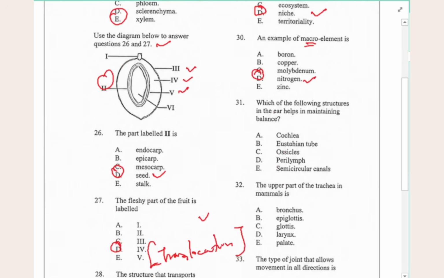31. Which of the following structures in the ear helps in maintaining balance? So you have the semicircular canals as the part that is responsible for balance. The cochlea is the part responsible for hearing. Take note of that. Cochlea is for hearing. Semicircular canals is for what?